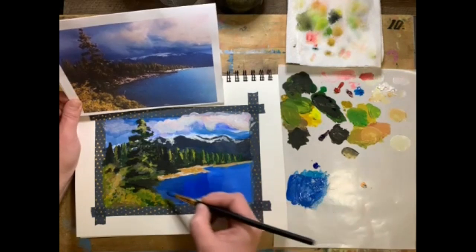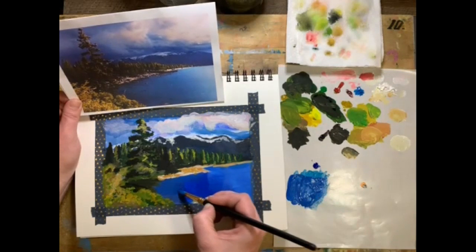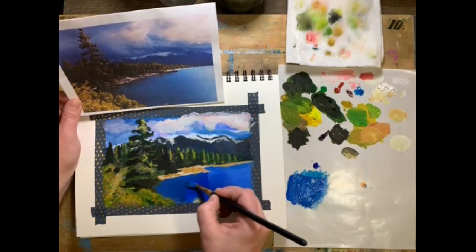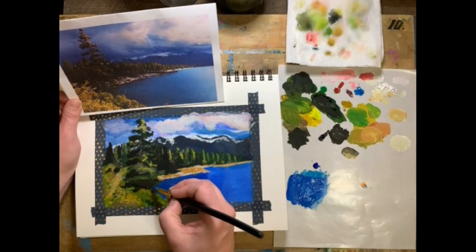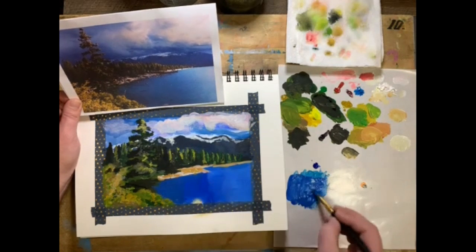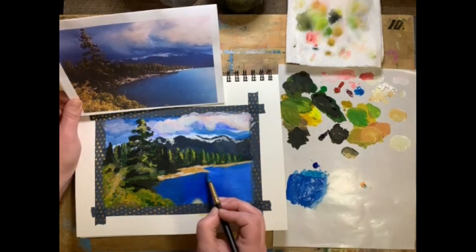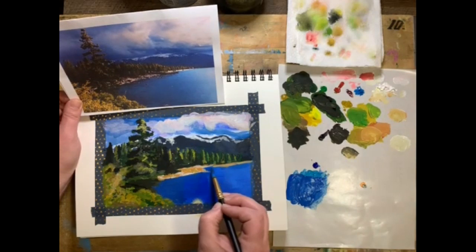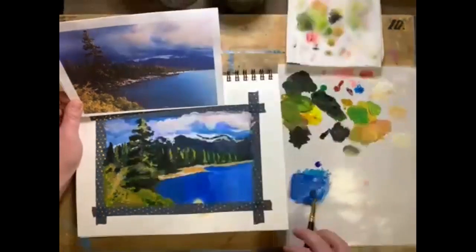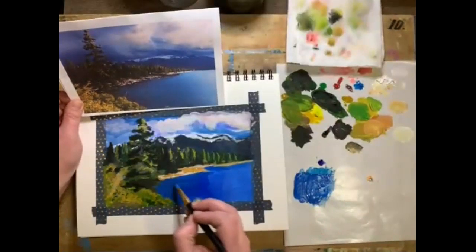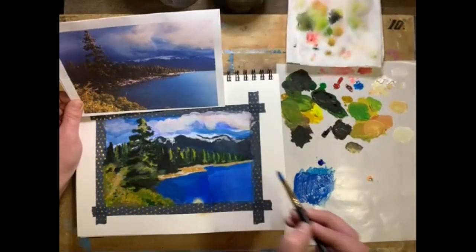And as I'm thinking about the water, as I go over top of my initial block in, I think, where is it light, where is it dark? Water it down just a touch so I can see some of what I've painted underneath.